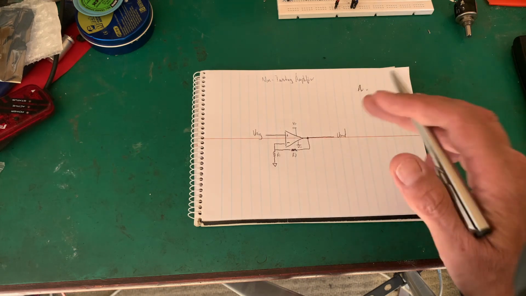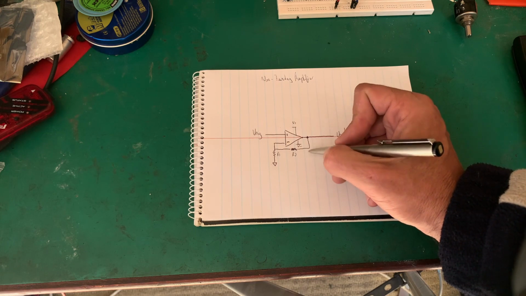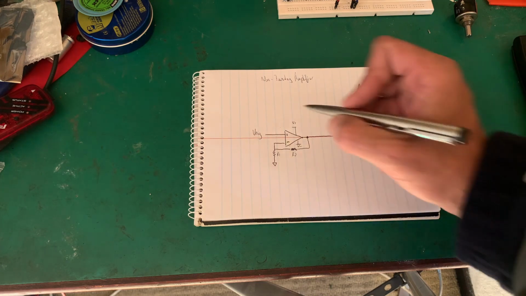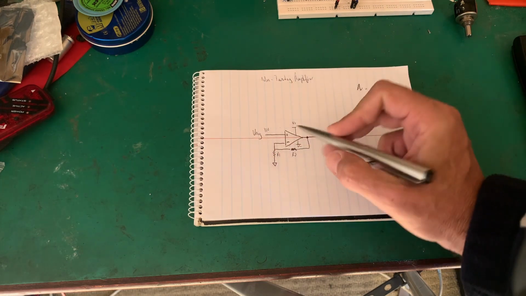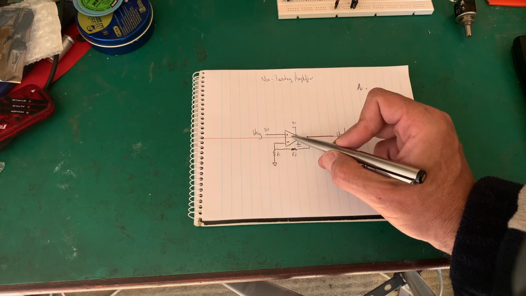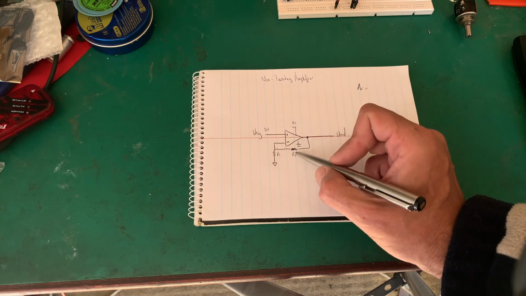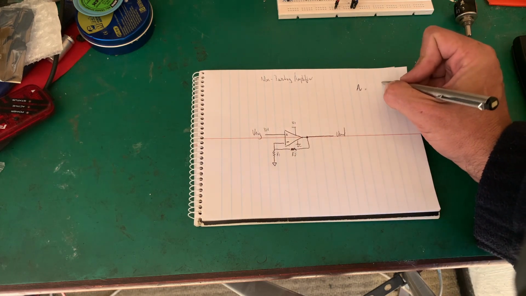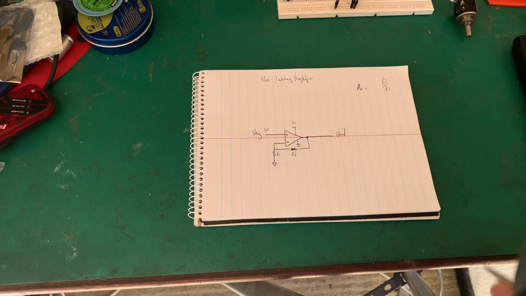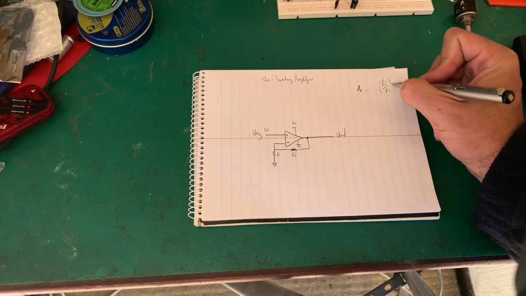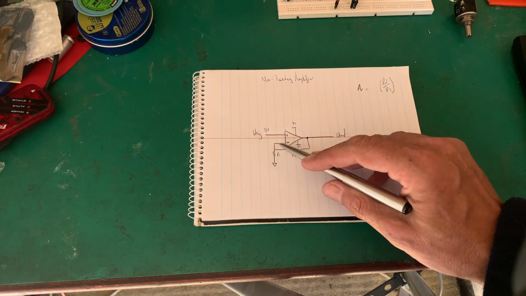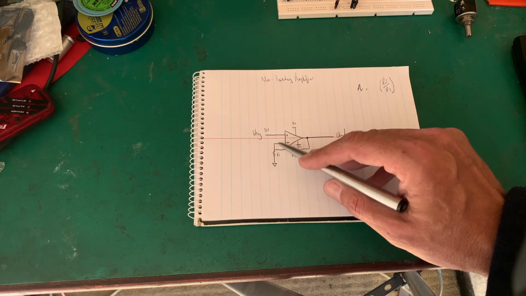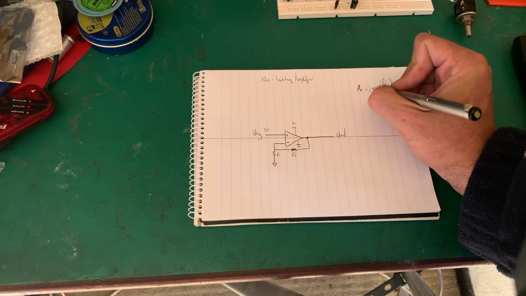Remember, no current flows in here, but the op-amp action does whatever it can on the output to make these two the same. So again, if I had 10 volts here, well, let's see. Again, we've got this resistor ratio, voltage divider. So we've got R2 over R1. But there's a catch to this, because that voltage needs to be the same as that voltage. So we need 1 already. So we need 1 plus.